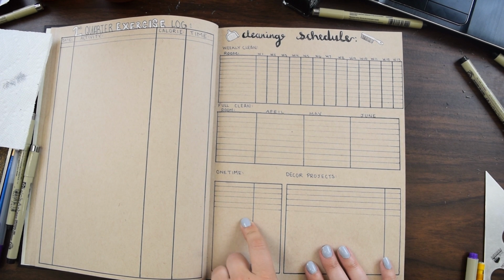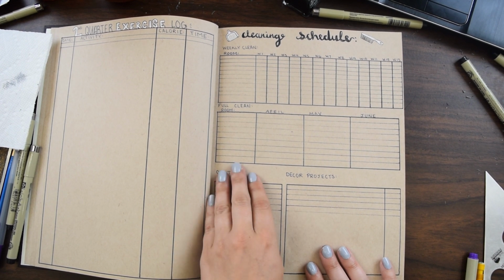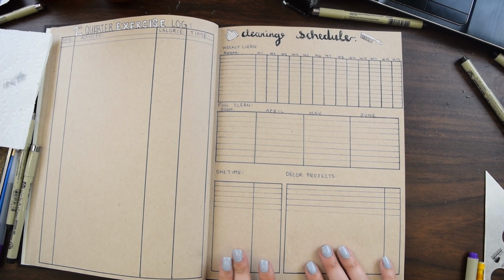I also have some other projects around the house that have been neglected. I would like to repaint a staircase and spot clean a wall and maybe do a mural. I have some family pictures that I want to hang. So those would all go in the one-time cleaning category.